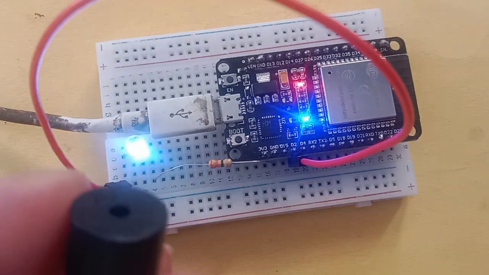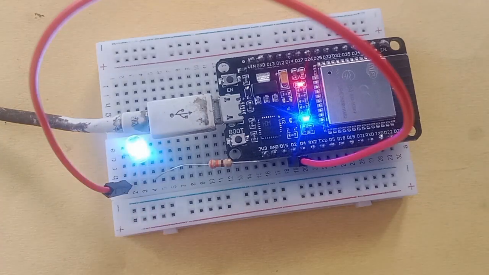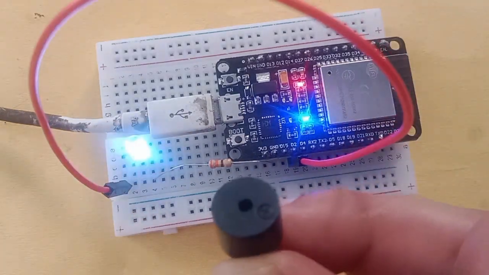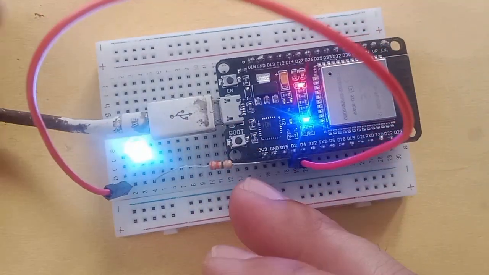One more thing, if you are thinking whether you can use a buzzer, yes, you can use a buzzer. The same code will work for the buzzer as well. Let's go ahead and try that.